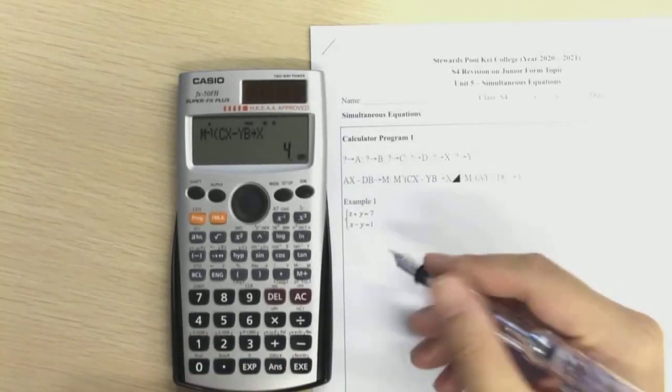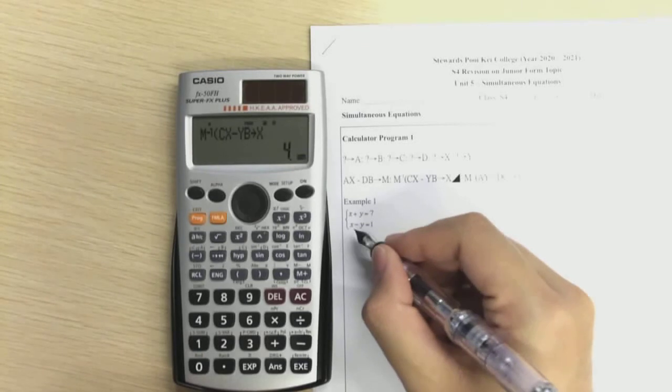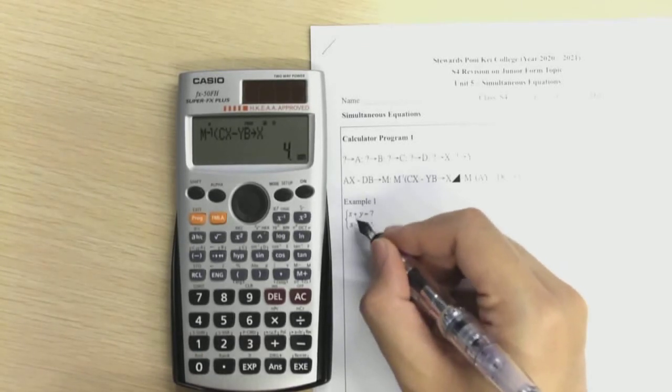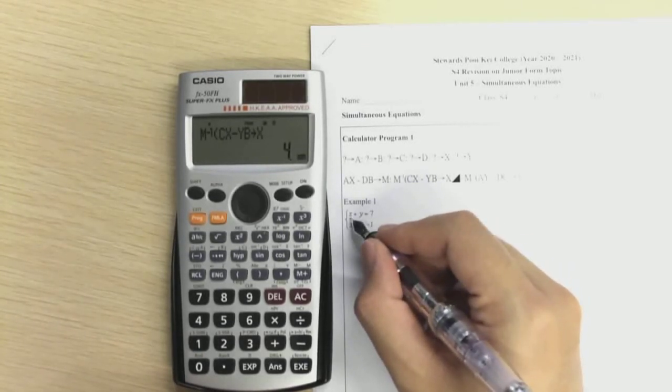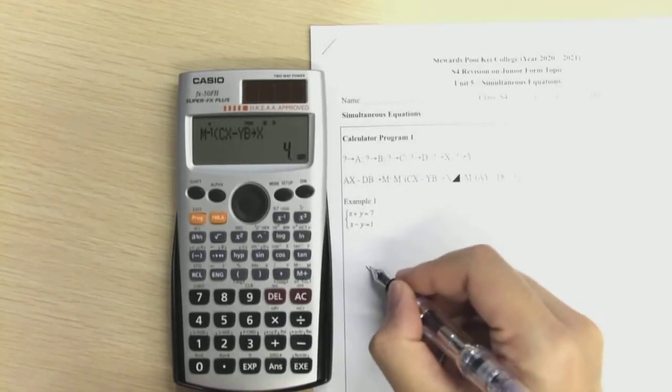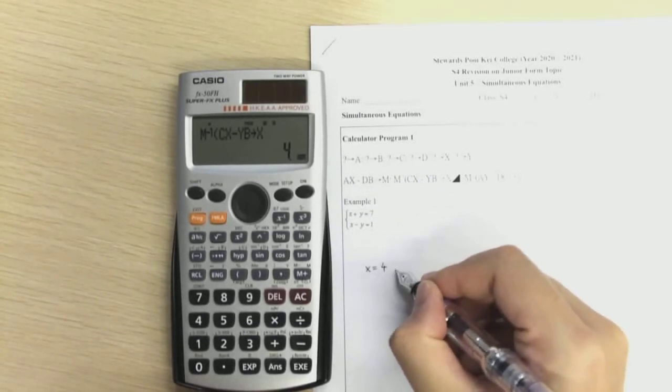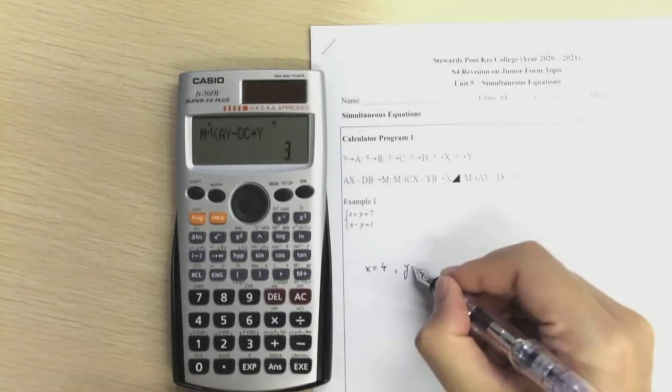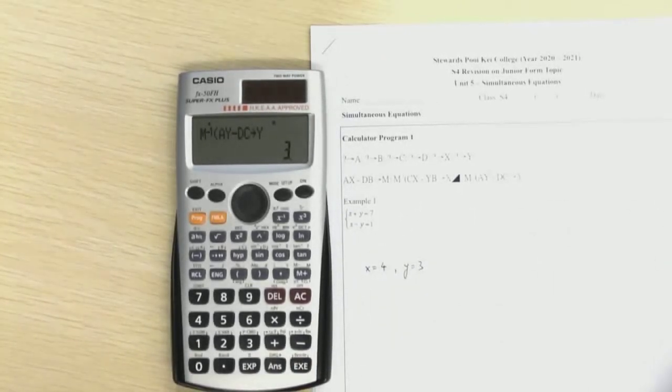The first answer must be your first unknown, so the order of the unknowns is important. The first unknown must be X. So X is equal to 4, and Y is equal to 3. You do not need to solve it by yourself.